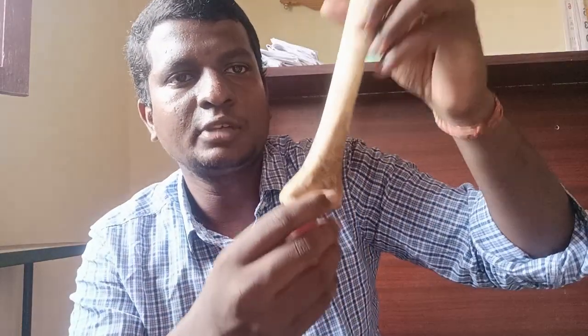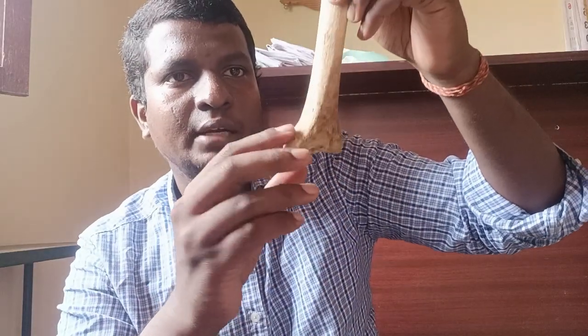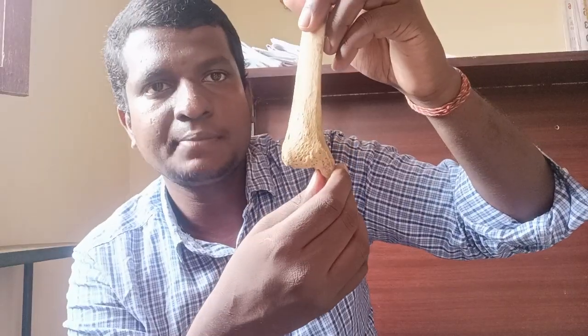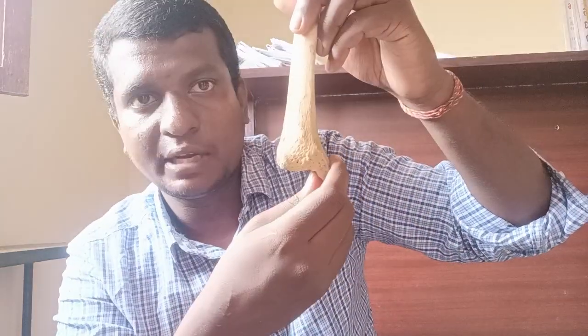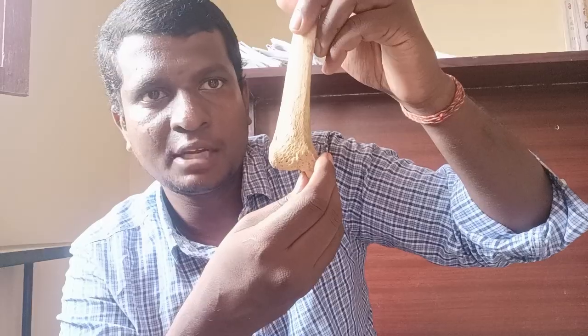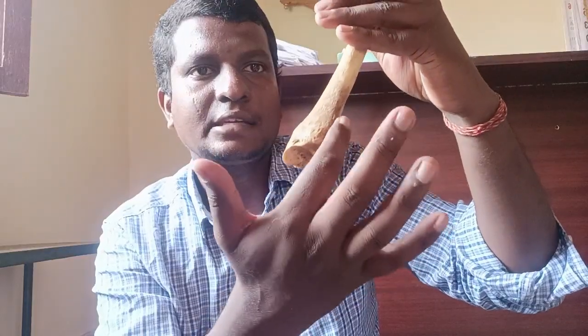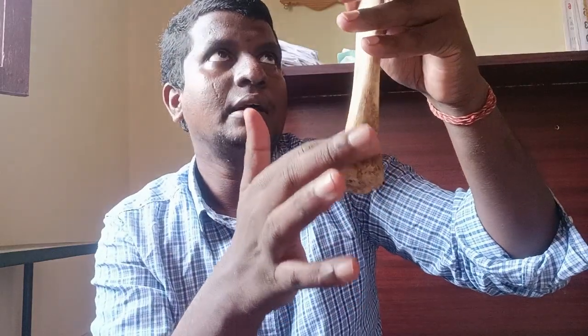Then if you come down, the lower end will have the medial malleolus. Malleolus means hammer in Greek. It looks like the head of a hammer, so they named it malleolus. The lower end of this bone will have 5 surfaces: inferior surface, medial surface, lateral surface, anterior surface, and posterior surface.